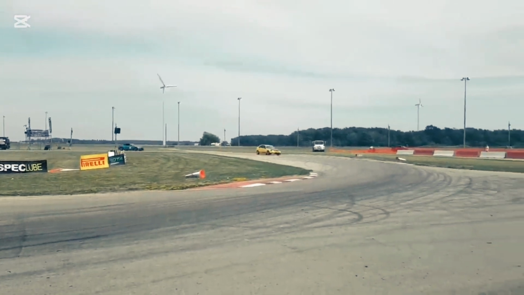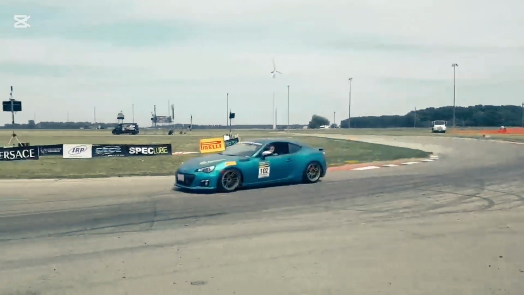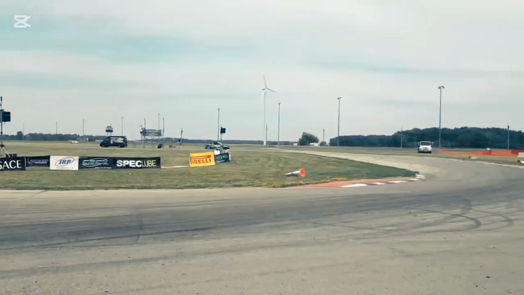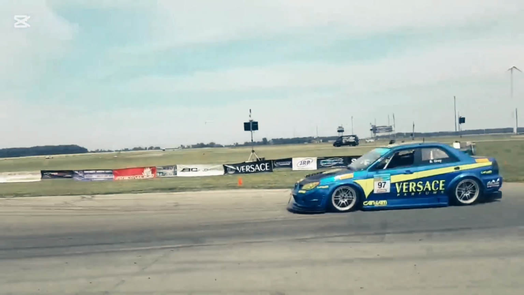That's why you'll never see cars running too much negative camber in drag racing or in any events where the car only has to go in a straight line. But in any type of circuit racing, you'll definitely see cars running at least some degree of negative camber.